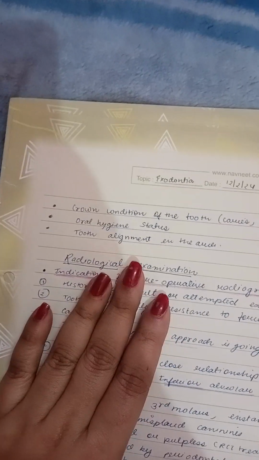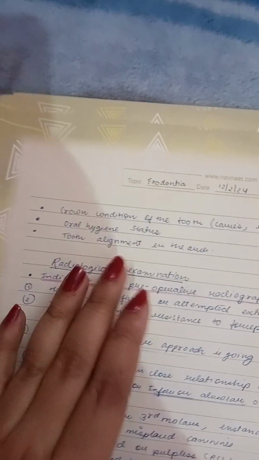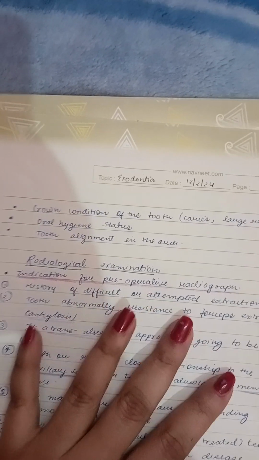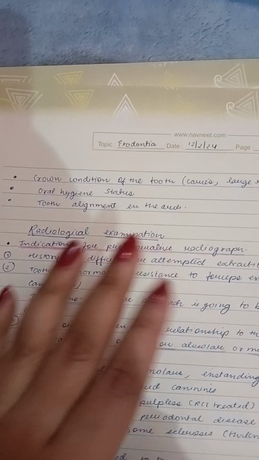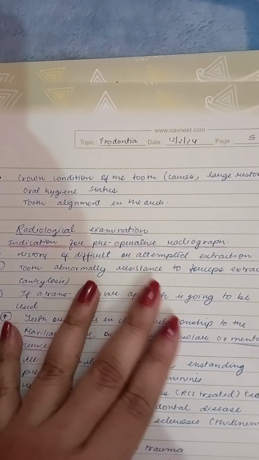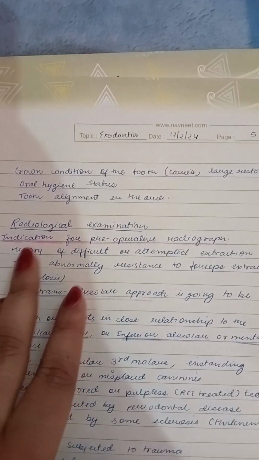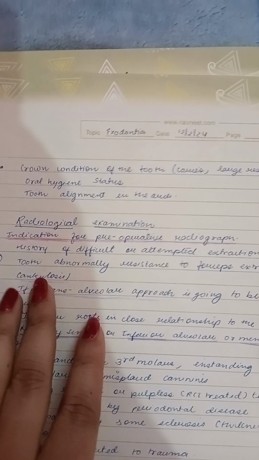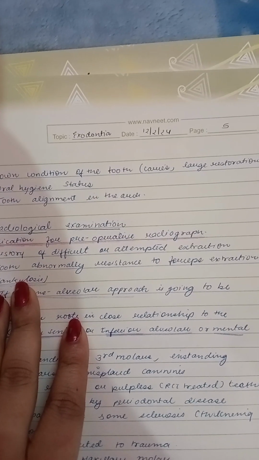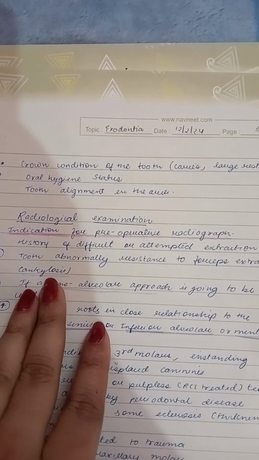Now coming to radiological examination. It is very important. Indications for pre-op radiograph. What are the indications when we should take the pre-op radiograph? Firstly, history of difficult or attempted extraction. We will come to know this when we take the history, in the past dental history. Then tooth abnormally resistant to forceps extraction, that is ankylosis.